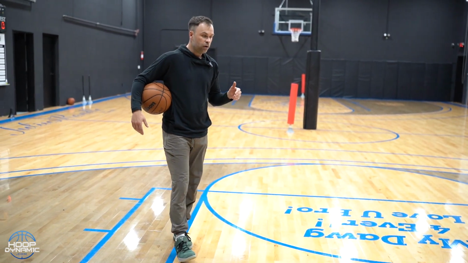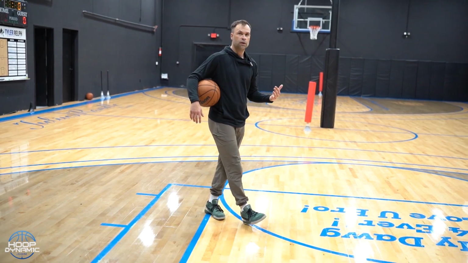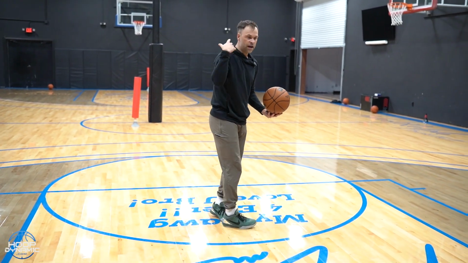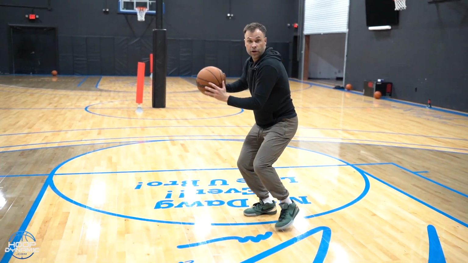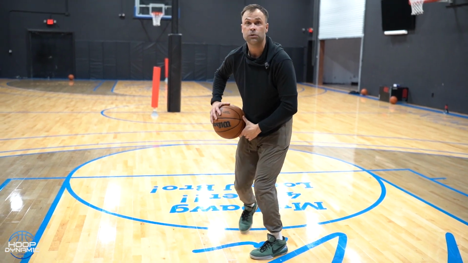It's about being comfortable in the paint, understanding your pivots, understanding how to score, instead of getting here and trying to rush things at the rim. I love when guys get here, they show the ball up, they step through, the defender starts to come in, and they spray it out.